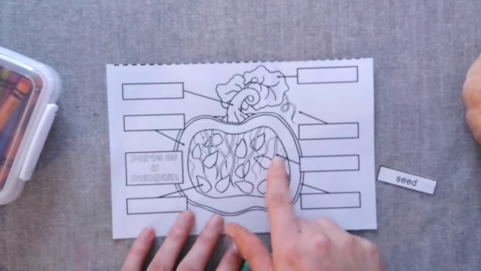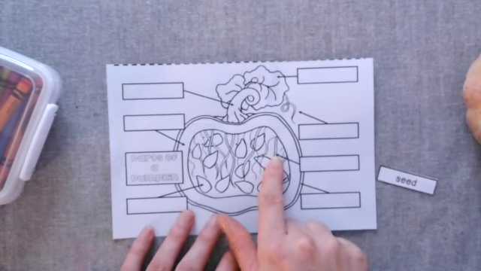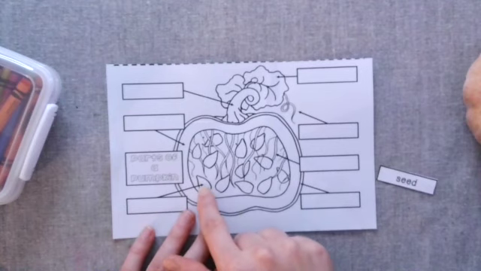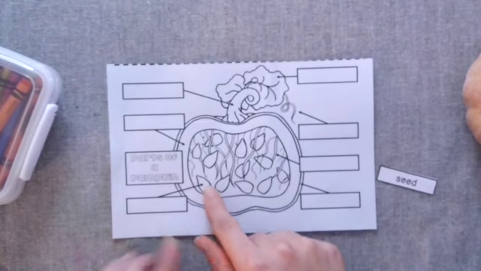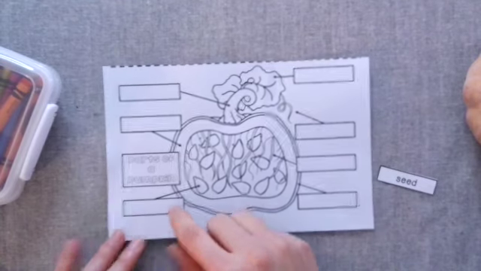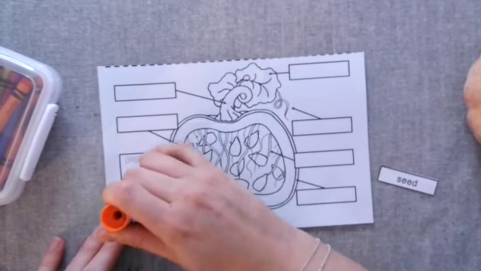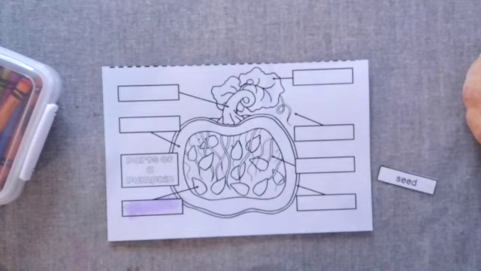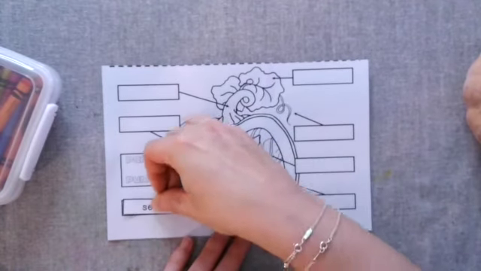So this is one, and it's pointing to something that is not a seed. So let's check the other. This one is landing directly on top of the seed. So I'm going to put glue in this rectangle because if I follow my line, it goes to this rectangle. We're going to glue it down. We're going to put seed.